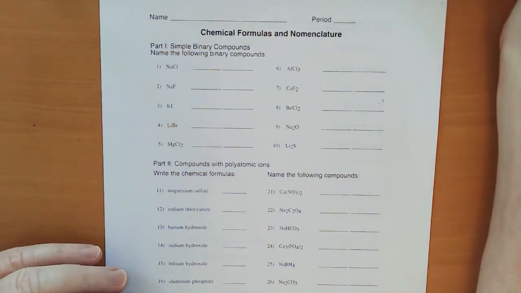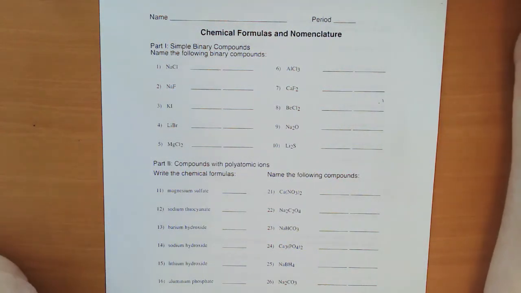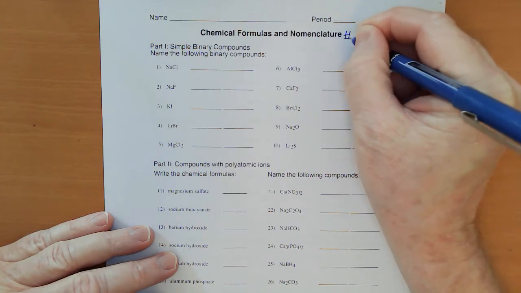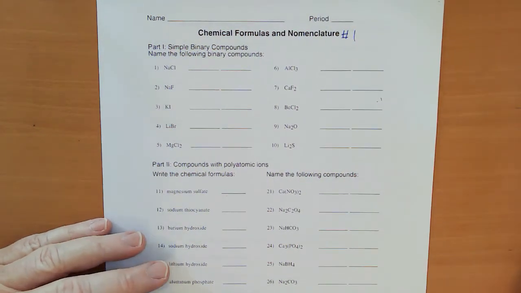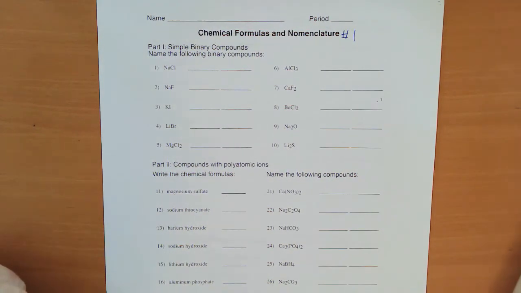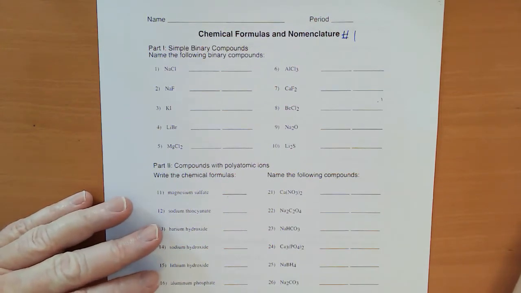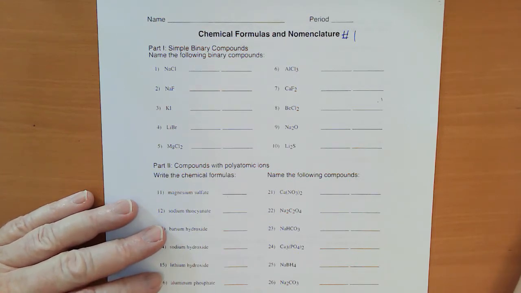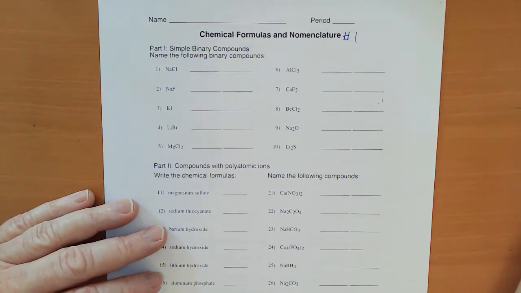Hey everyone, Morgan here. So we're going to do an answer key for chemical formulas and nomenclature, number 1, okay? And I want to take some time on this one and really make sure that you all know what's going on. So hunker down, get your periodic table handy and your flashcards because polyatomic ions will be involved. We're going to start off with binary compounds.